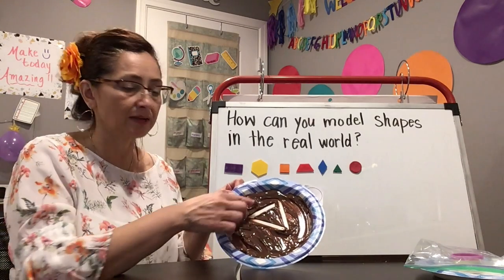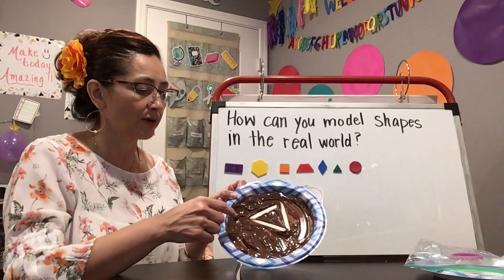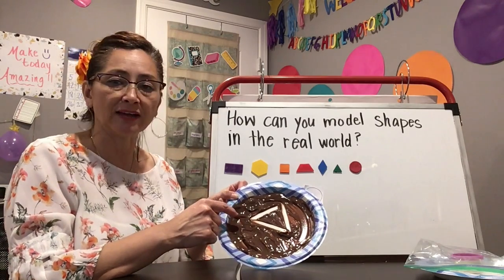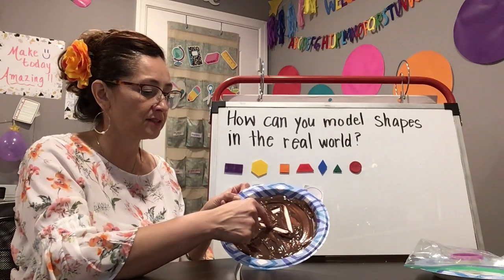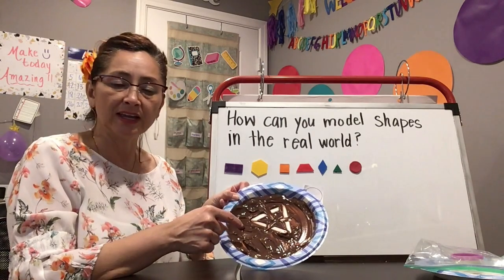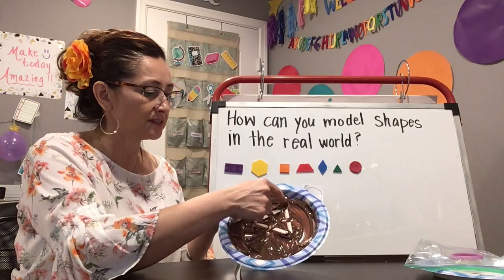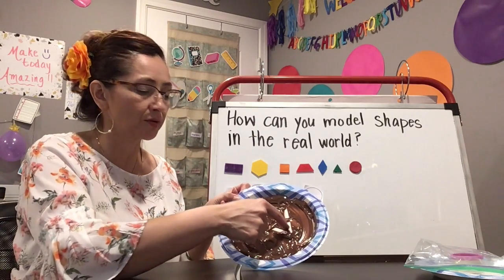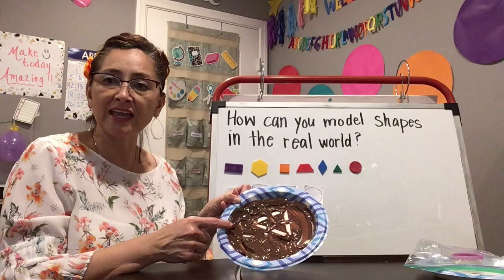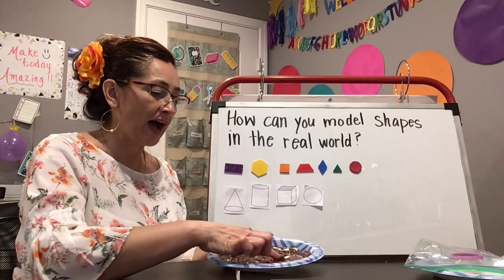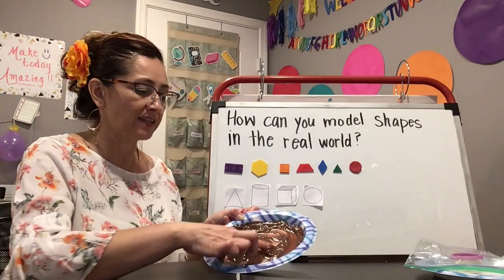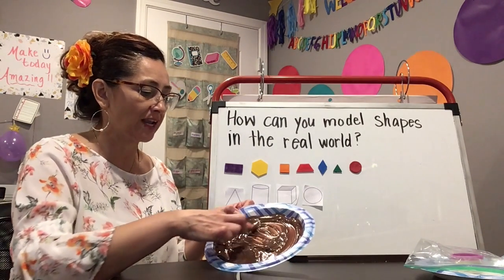And I have to check and make sure that this is a triangle. So let's check. Do I have 3 sides? Let's check. 1, 2, 3. Yes. Do I have 3 vertices? 1, 2, 3. Yes. Did I make a triangle? Yes, that's right. So I could, again, just erase this and try one of the other shapes.